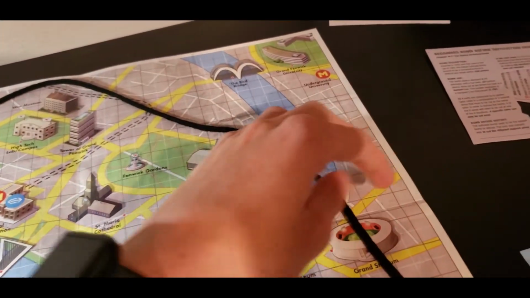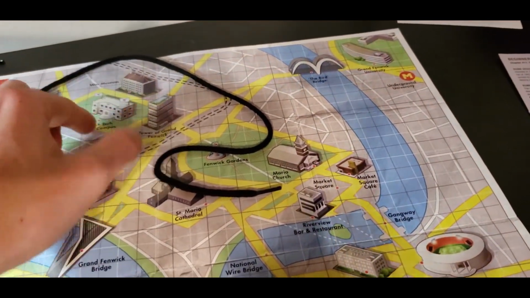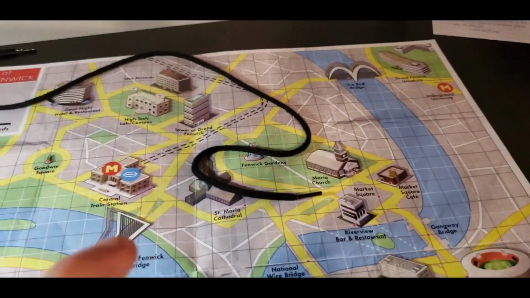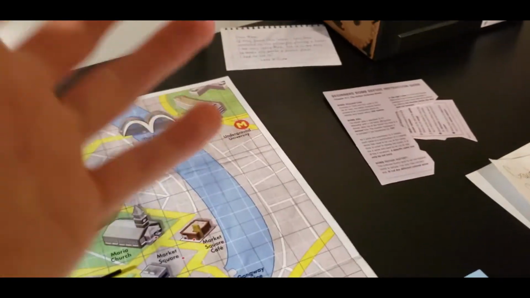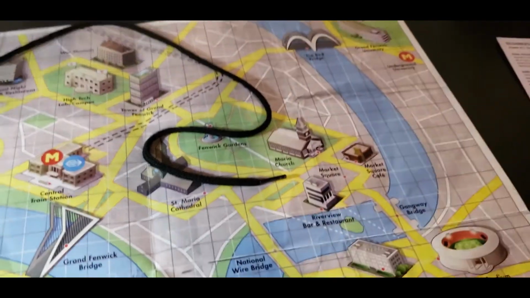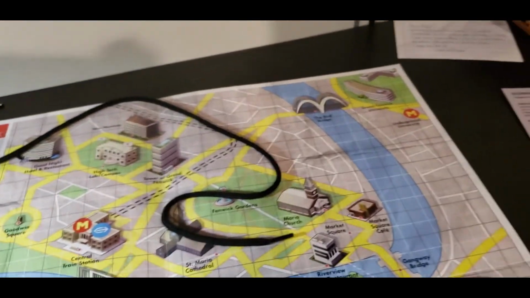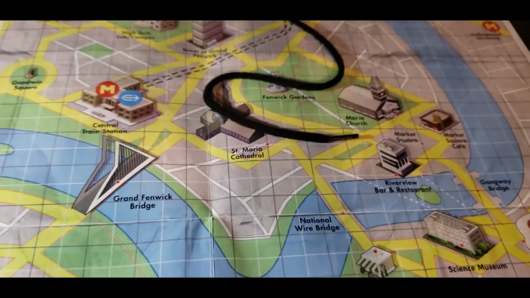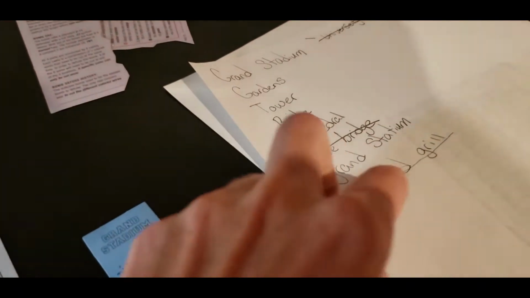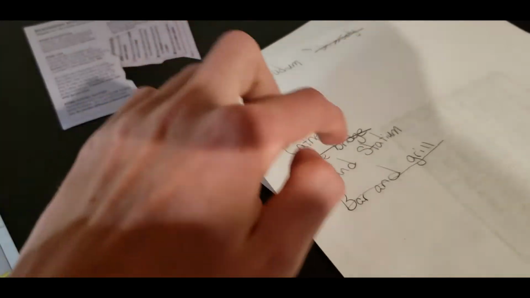So you're going to measure from the Riverview bar to the Grand Fernwick and trace around and see if it hits all of them. If one of the places on here goes outside of the string, then that place can be crossed off, which outside of the string is Grand Fernwick University. And the thing that was so close when we went back was the wire bridge. So, yeah. Now you have 5 destinations down because you have the Grand Stadium twice. So that just counts as 1, 2, 3, 4, and 5.